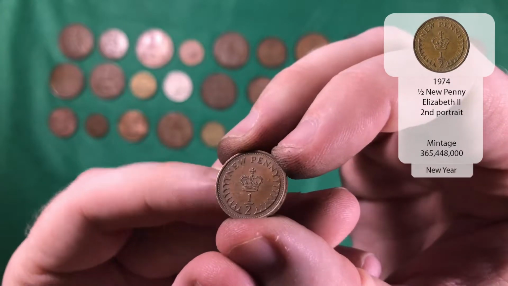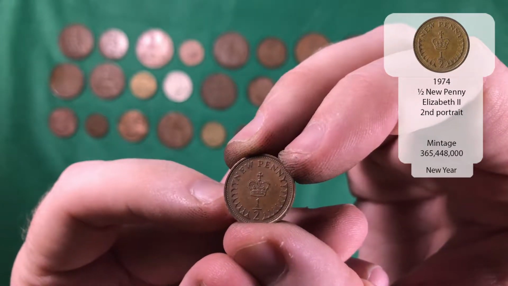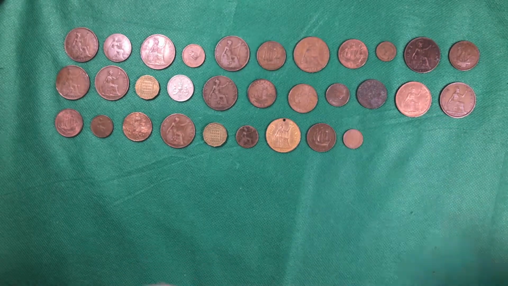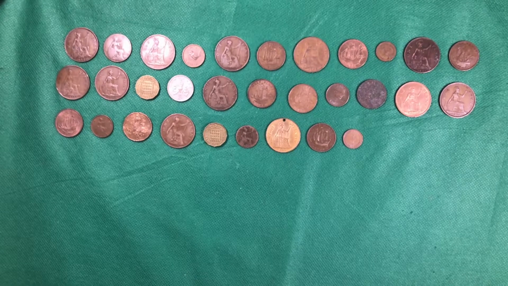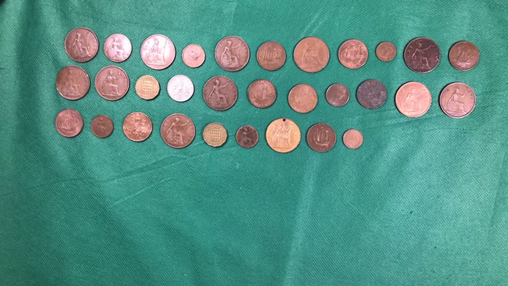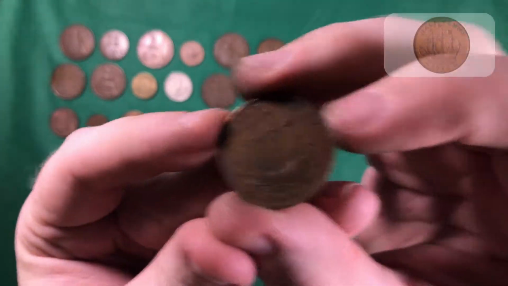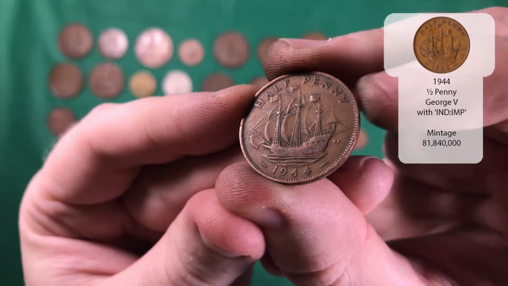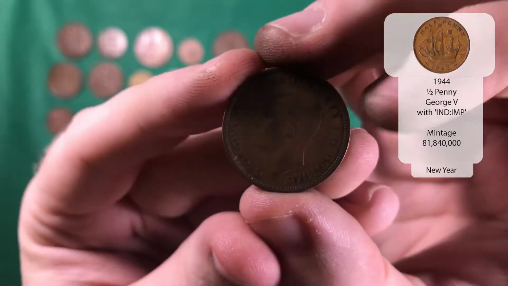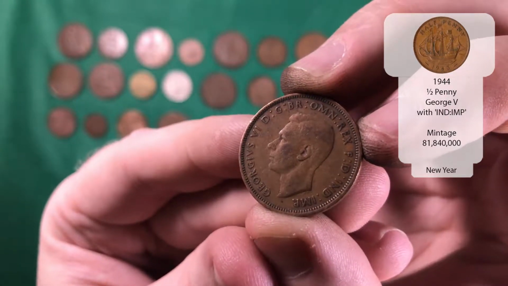Obviously it still says new penny. And there's another half penny. So that is 1944. And that is George the Sixth, sorry.